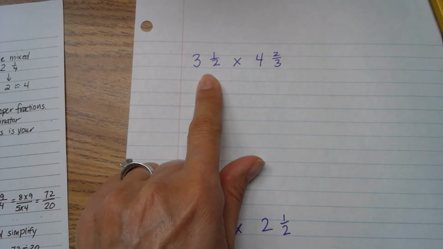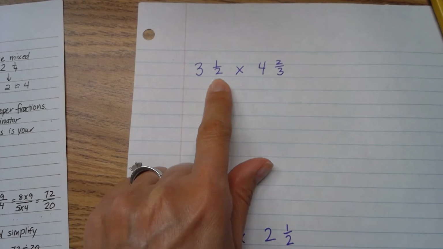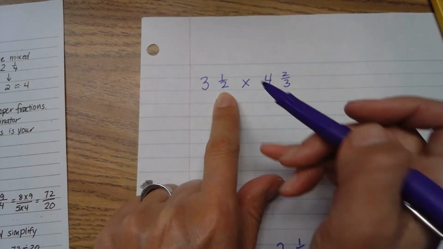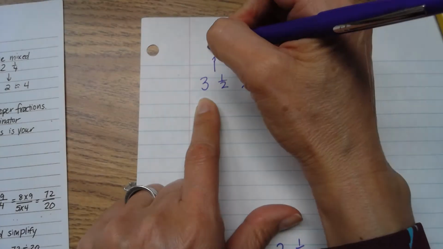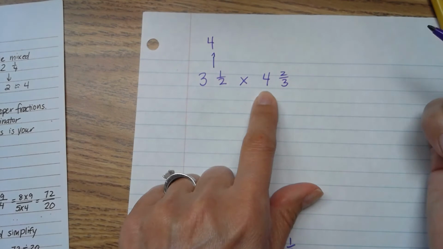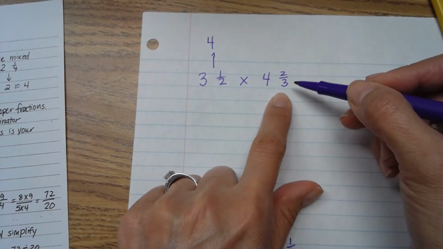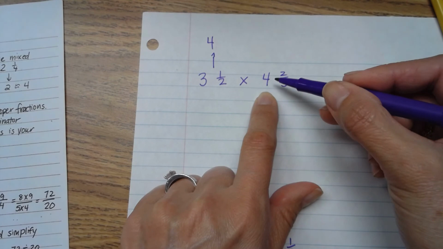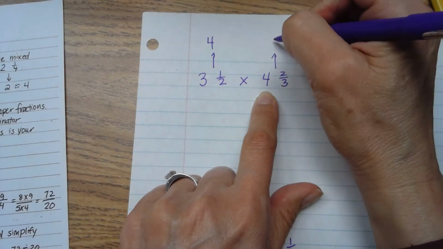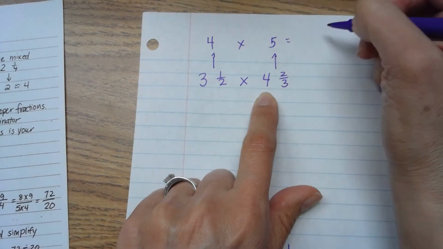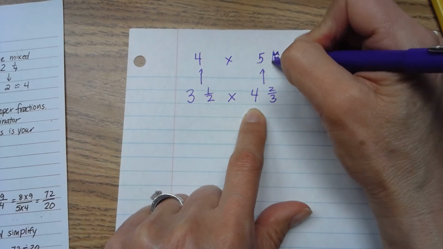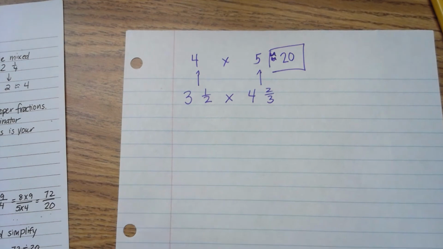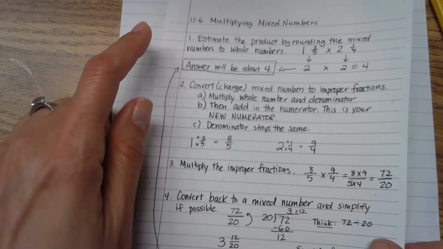So when I start here, I'm looking at 3 1/2. You always want to round up. When you have a half, you want to round up to the next whole number. So my estimate of 3 1/2 is about 4. And 4 2/3. 2/3 is more than 1/2, so this is closer to 5 than 4. So 4 times 5 is 20. So my answer, when all is said and done, is going to be about 20. Okay? All right.